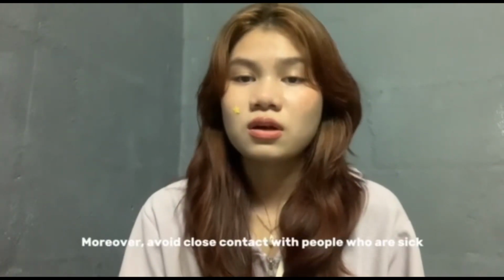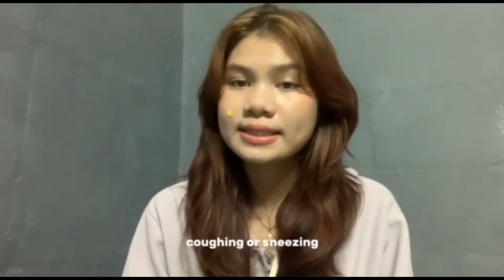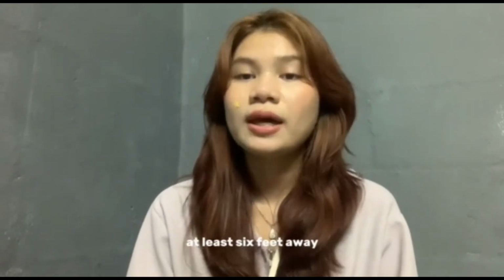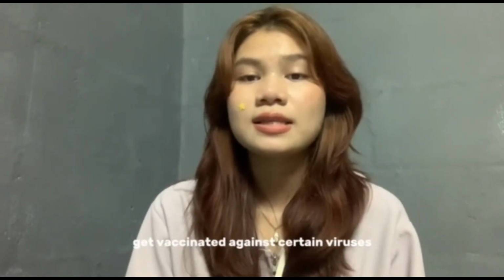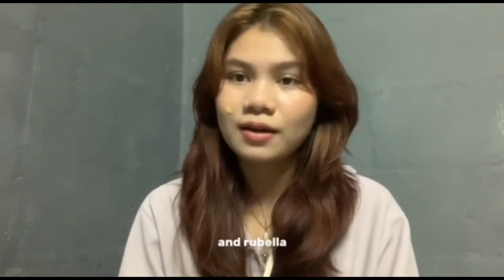Moreover, avoid close contact with people who are sick, coughing or sneezing, staying at least 6 feet away. Other than that, get vaccinated against certain viruses such as measles, mumps, COVID-19 and rubella.